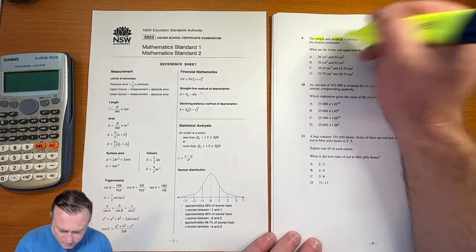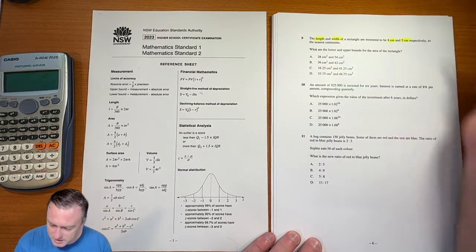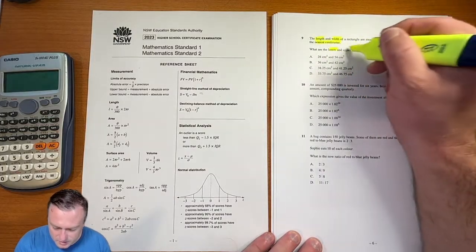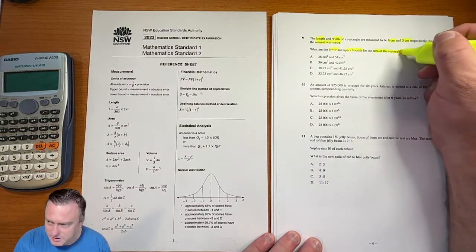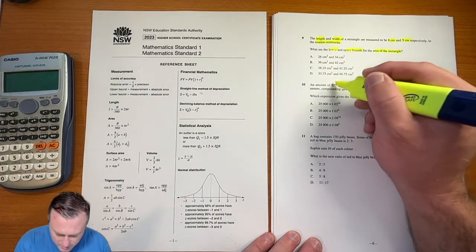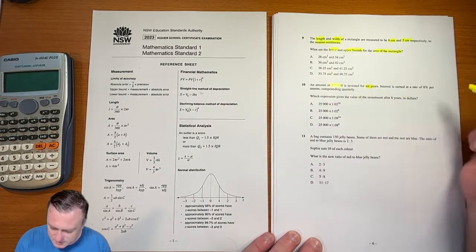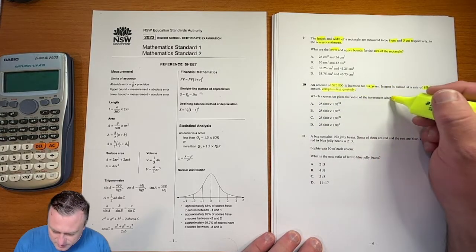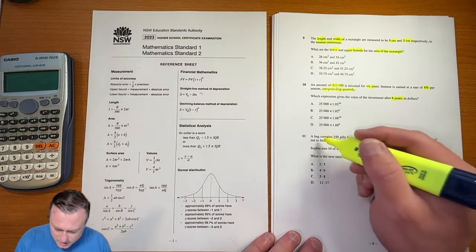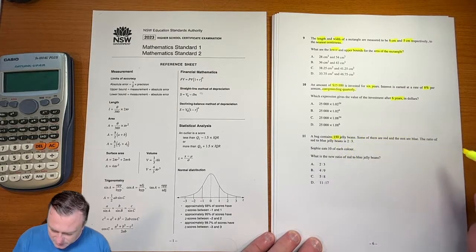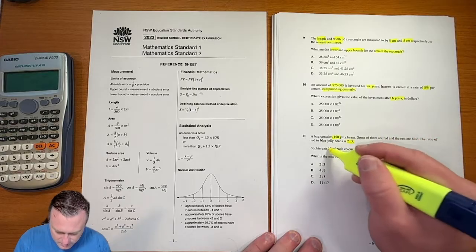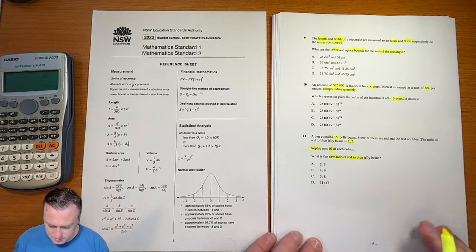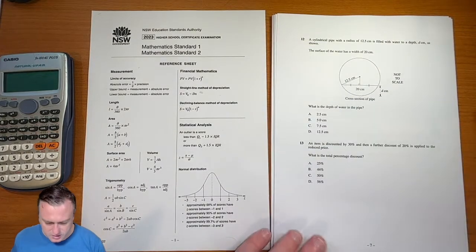The length and the width of a rectangle are measured to be 8 centimeters and 5 centimeters respectively to the nearest centimeter. So it's been rounded. What are the lower and upper bounds of the area of the rectangle? An amount of $25,000 is invested for 6 years at a rate of 8%, compounding quarterly. Write an expression for the investment after 6 years in dollars. A bag has 150 jelly beans in a ratio of 2 to 3, and it eats 10. What's the new ratio of red to blue? So it's going to get reduced.